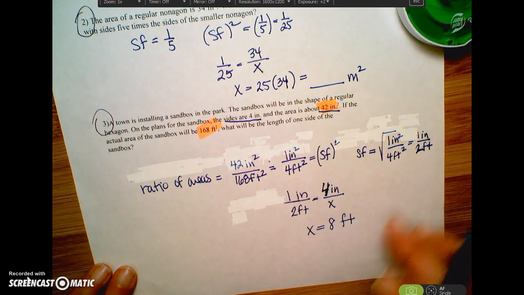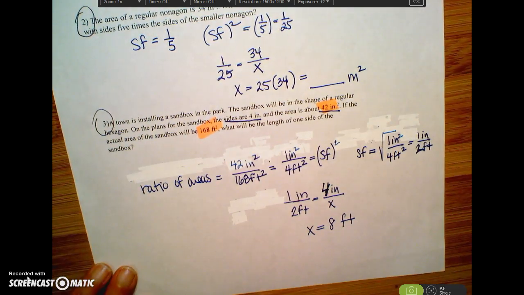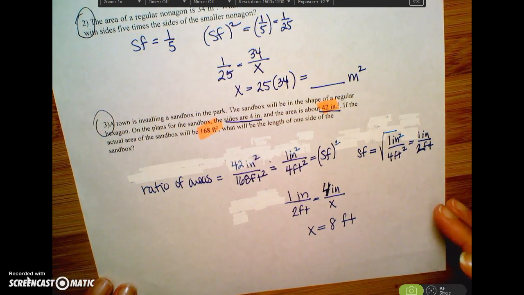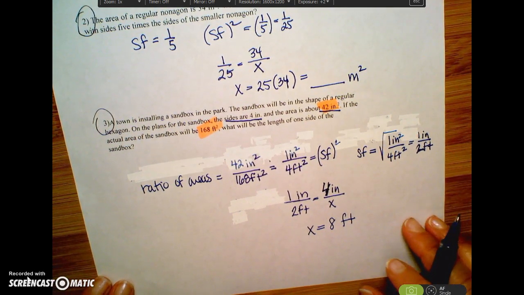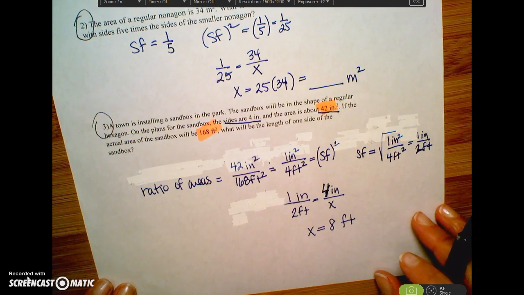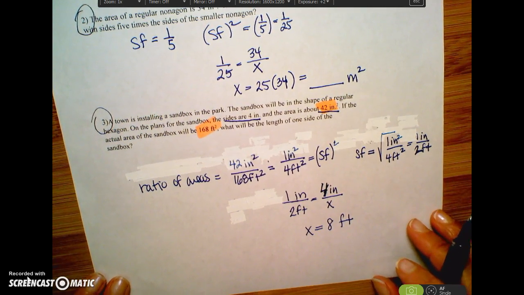The other option for completing this example would be to convert your square feet into square inches and then deal with it from there. We're going to go ahead and we're going to stop this video. We will work on the remaining examples during class.